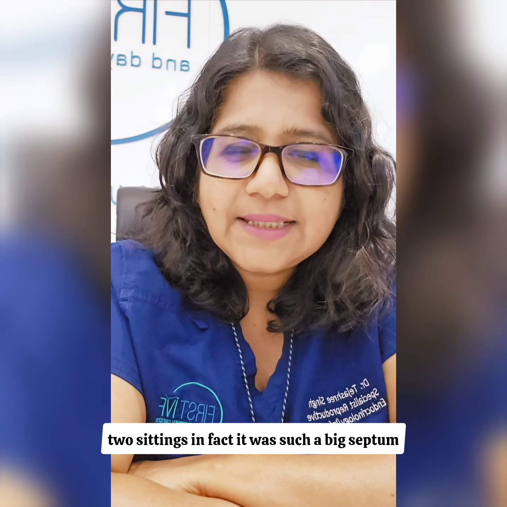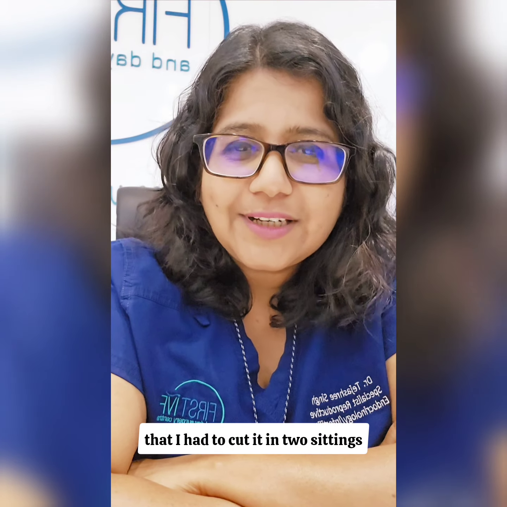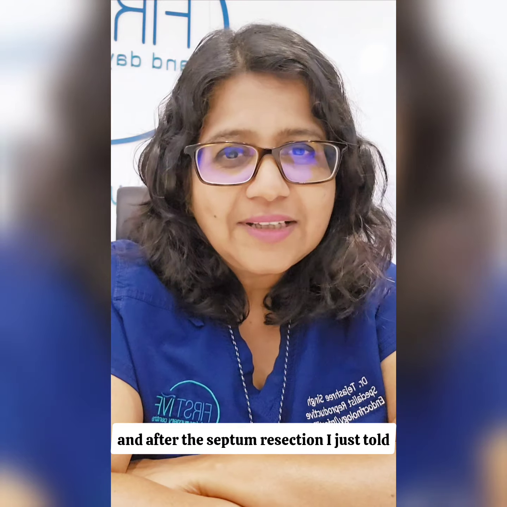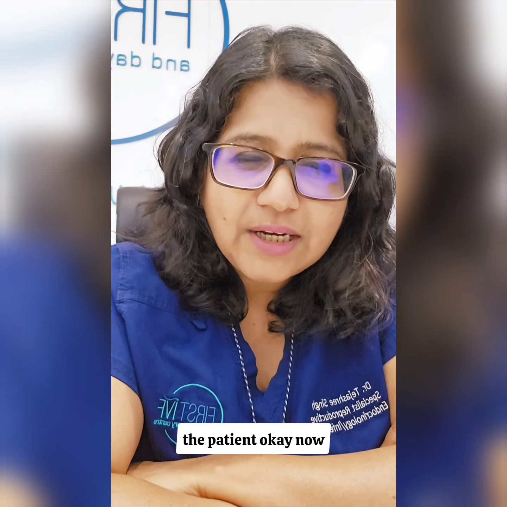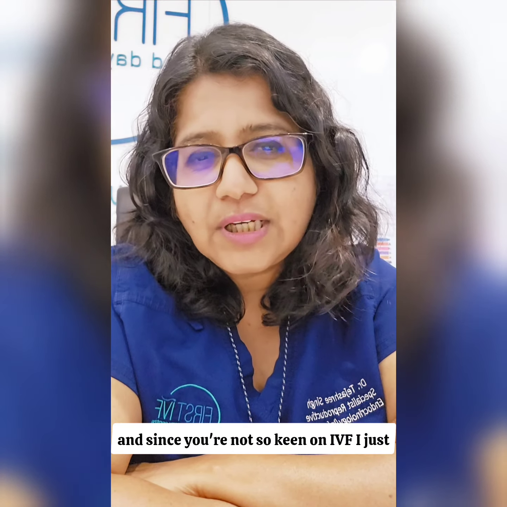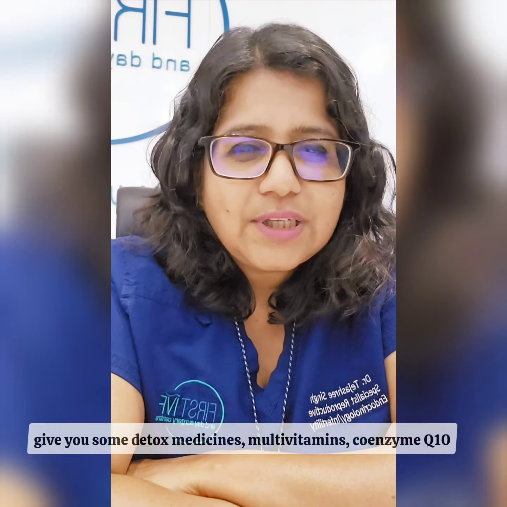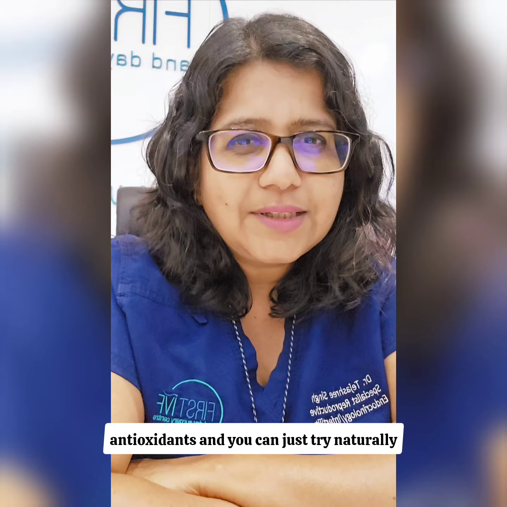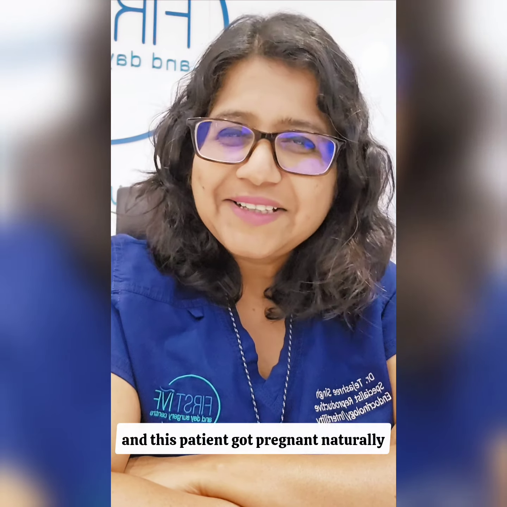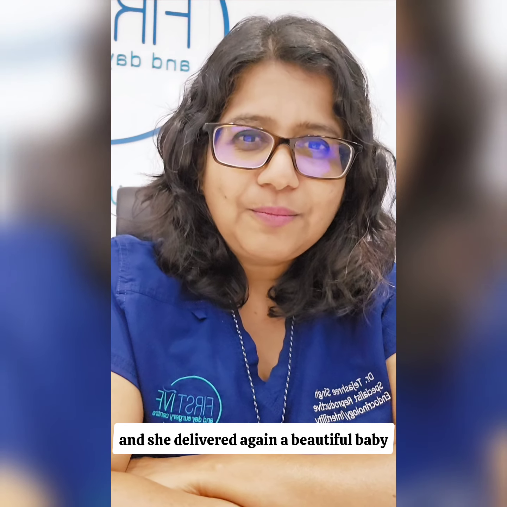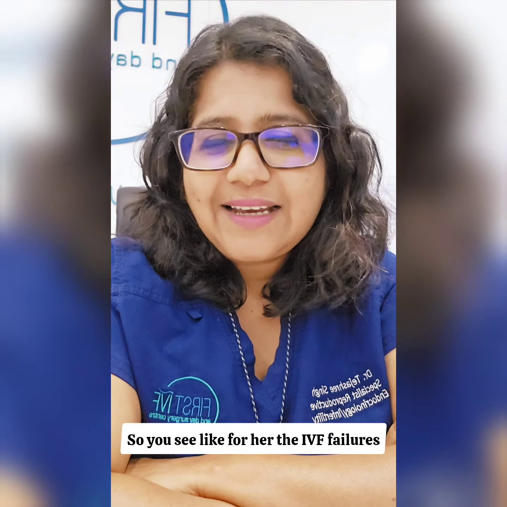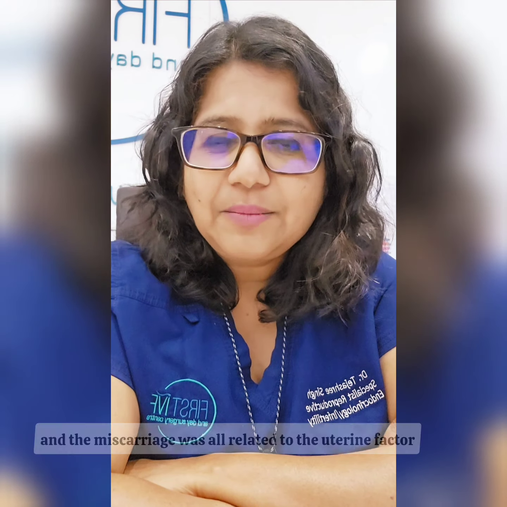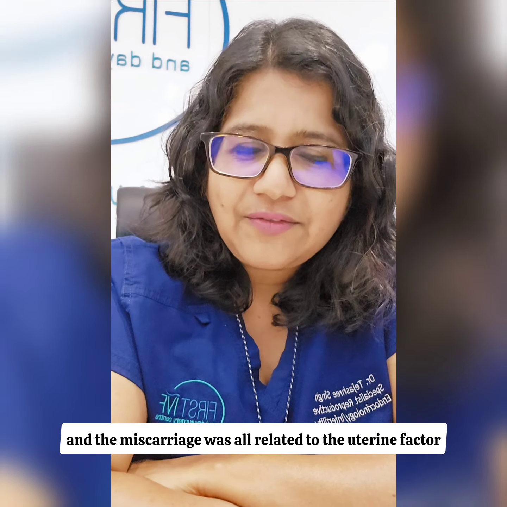In fact, it was such a big septum that I had to cut it in 2 sittings. And after the septum resection, I told the patient, okay, now that we've cut the septum, and since you're not so keen on IVF, I'll give you some detox medicines, multivitamins, coenzyme Q10, antioxidants, and you can just try naturally. And this patient got pregnant naturally, and she delivered again a beautiful baby girl in Emirates Hospital with me. So you see, for her, the IVF failures and the miscarriage were all related to the uterine factor.